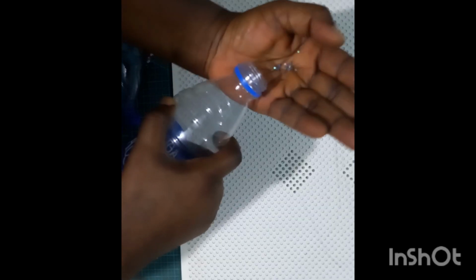How do you store your rhinestones? This is how I store my rhinestone, into this plastic container that has a cover. So let me know in the comment section how you store your own rhinestone. Okay, to the next phase.